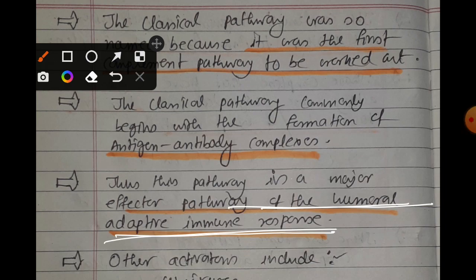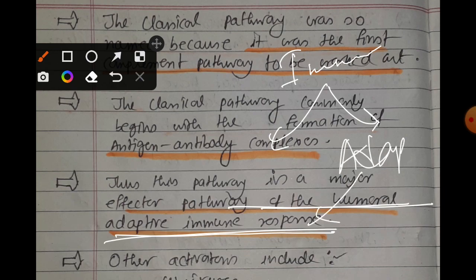I have already discussed that the immune system can be divided into 2 parts. One is innate, and adaptive can be further divided into 2 parts: one is the humoral adaptive immune response, another one is the cell mediated adaptive immune response. The cell mediated adaptive immune response mainly involves the function of T cells, and the humoral adaptive immune response mainly involves the function of antibodies. So remember, whenever antibodies are involved, it is an example of humoral adaptive immune response.